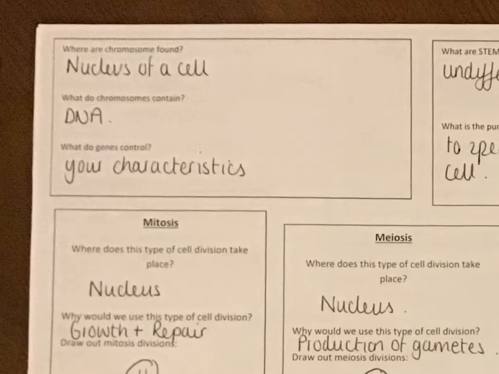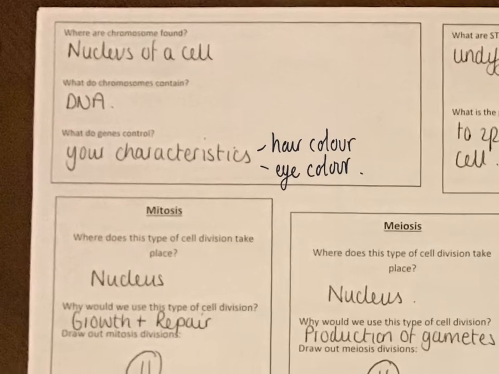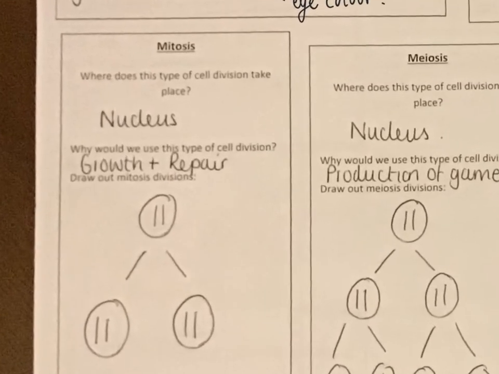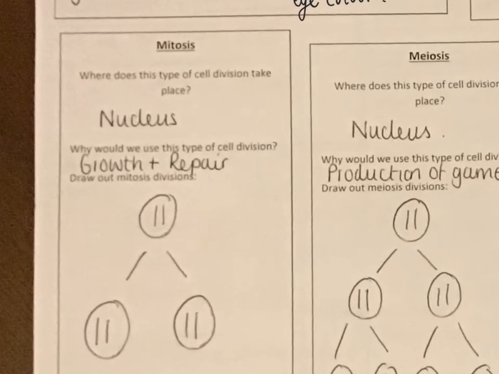And then what do our genes control? They control our characteristics. So for example, hair colour, eye colour, etc., etc. Okay, then we're going to look at mitosis. So if I get it up, let's go here. Okay, so mitosis, where does this type of cell division take place? It takes place in the nucleus of the cell.